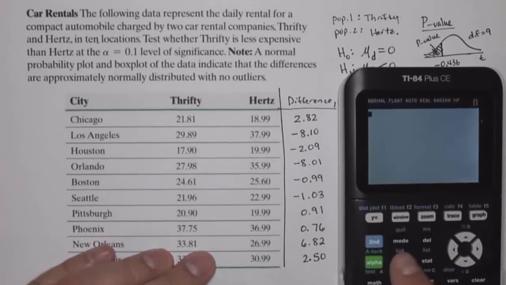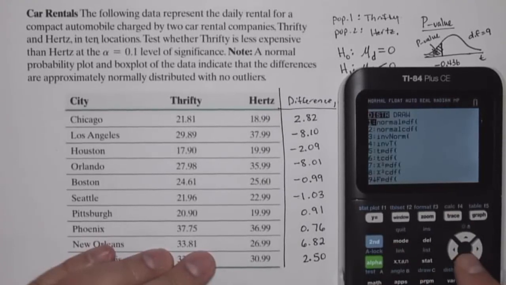So I'm going to go to distribution and tcdf. In this case, we do not have a lower bound, so we need a big negative number. Well, negative 1 times 10 to the 99th is a big negative number. My upper bound is negative 0.436, and I have 9 degrees of freedom.